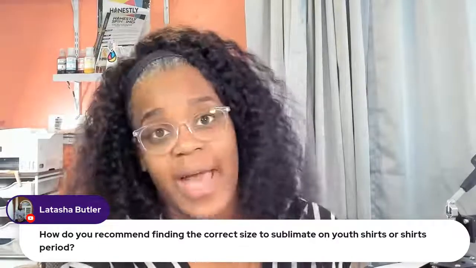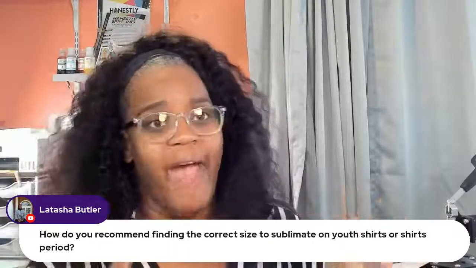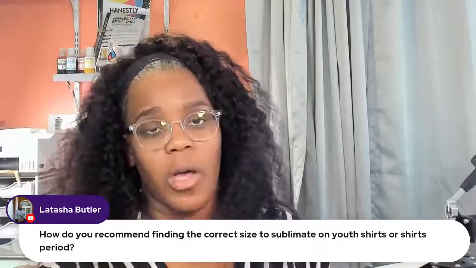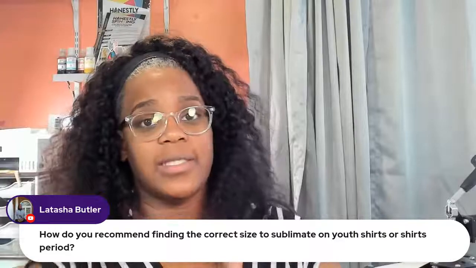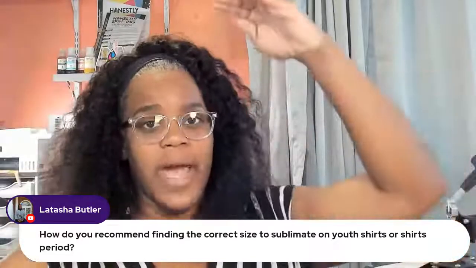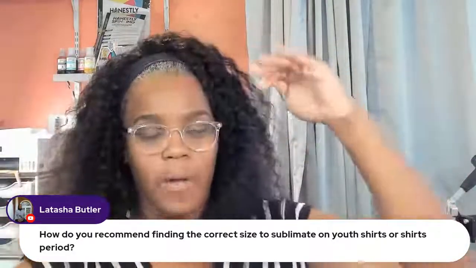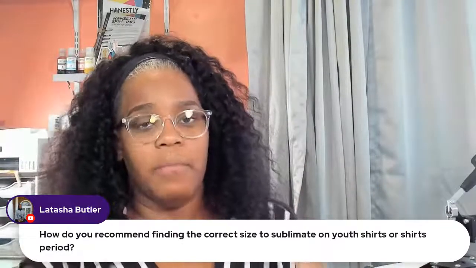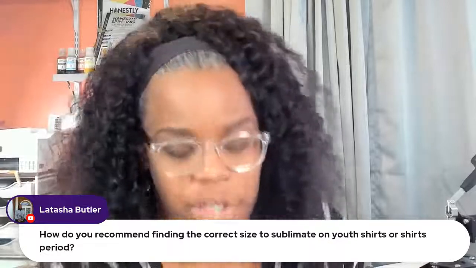I don't have a set size. A lot of people will go, "Oh, if it's a medium shirt, then it's this." It really depends on your design. Is it something that's really long? Is it wide? For the most part, what I try to do is think about the front of a shirt.